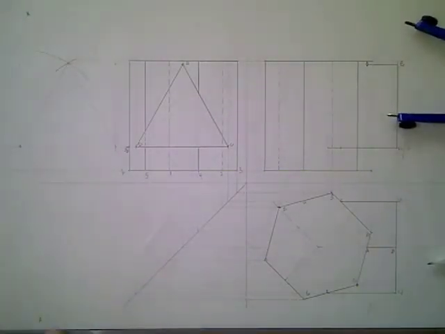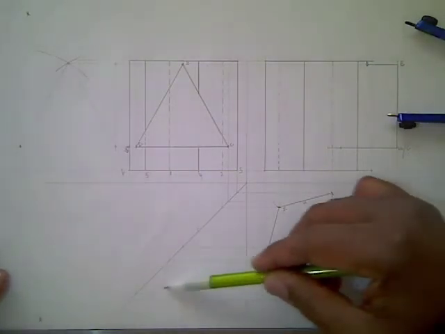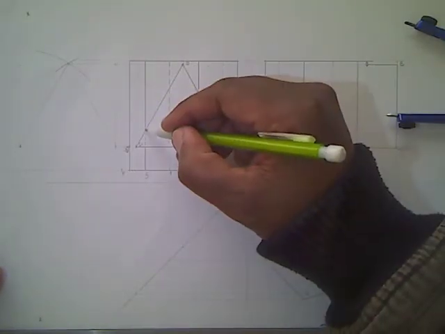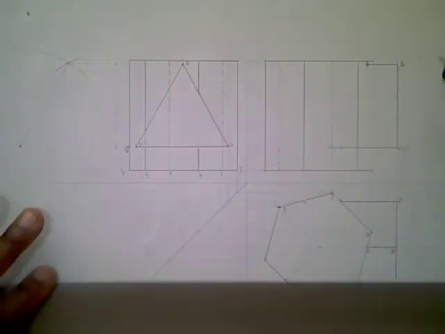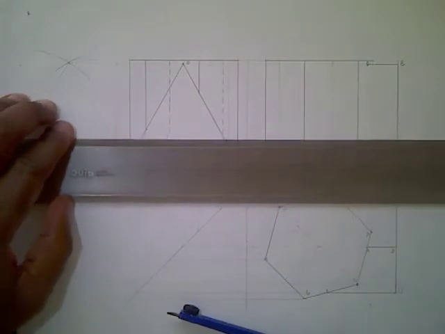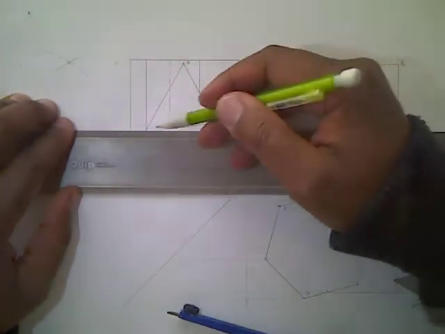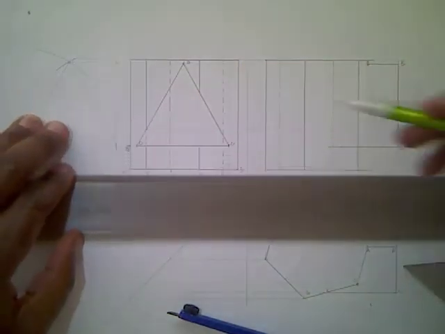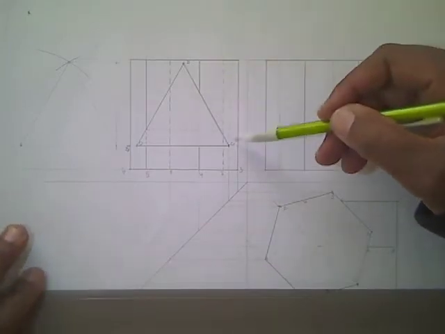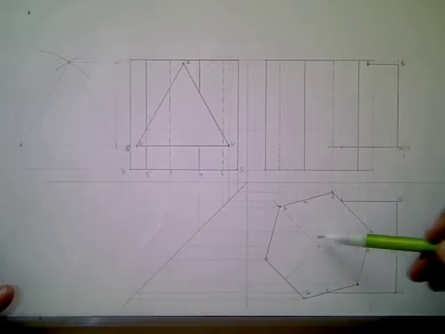Now from B to D, it cuts there. And then from B to C, it cuts there.